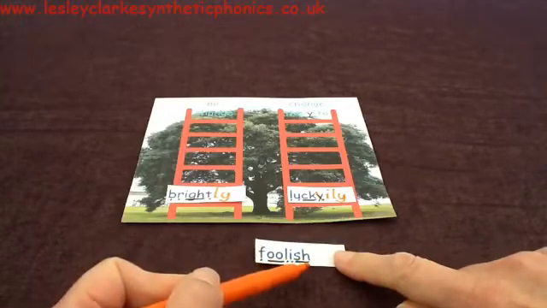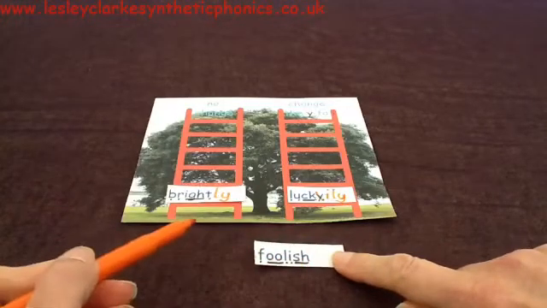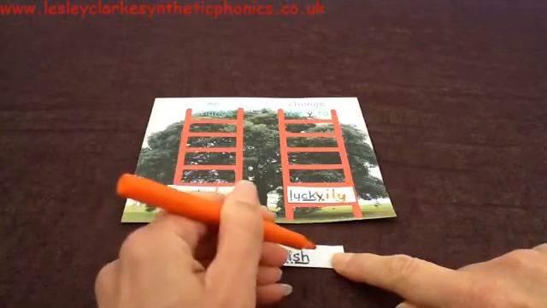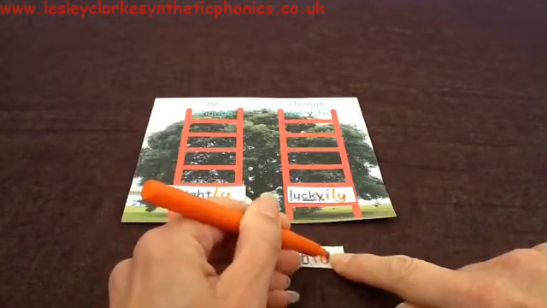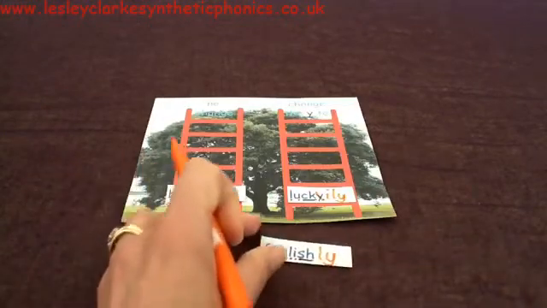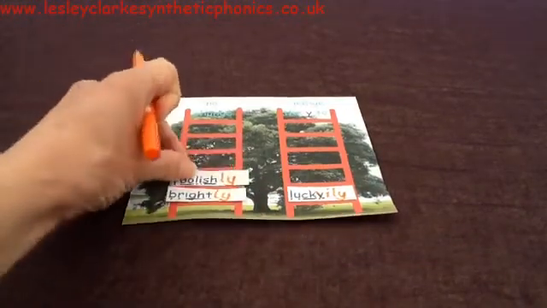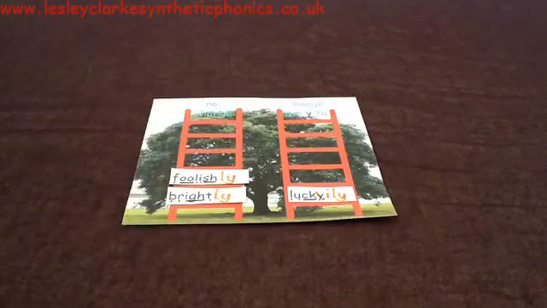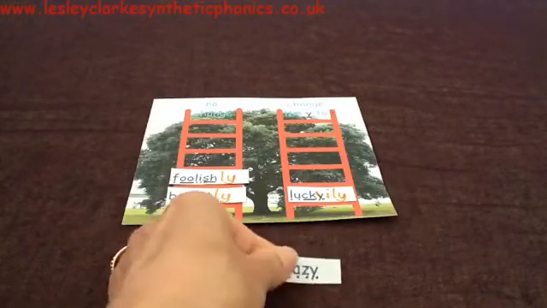There's no y on the end, so that's going to be one of the easy ones. We just add ly to make foolishly. Foolishly. That's going on that ladder. Give me a cheer if that was your ladder. Let's look at the next word.